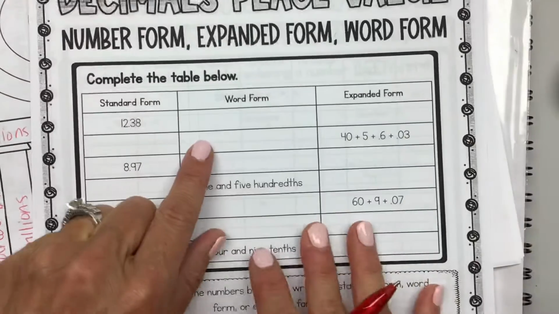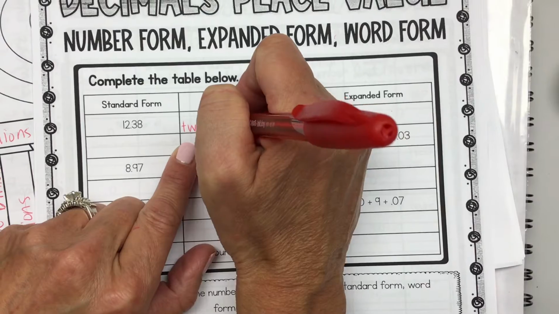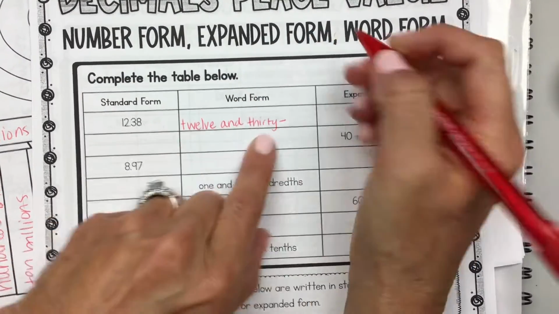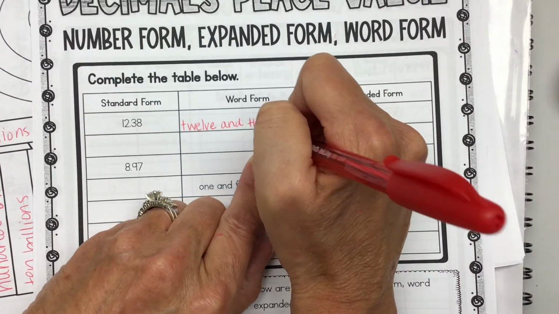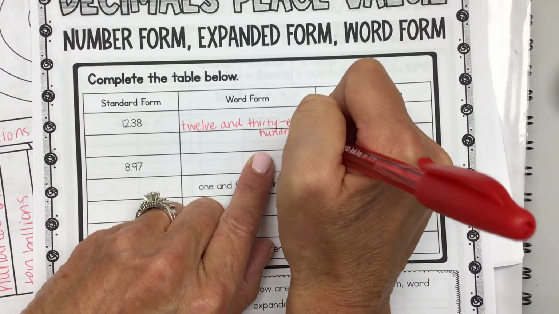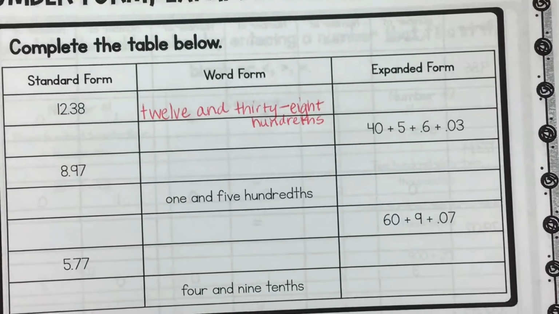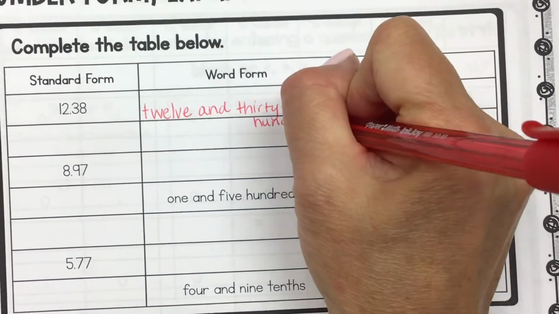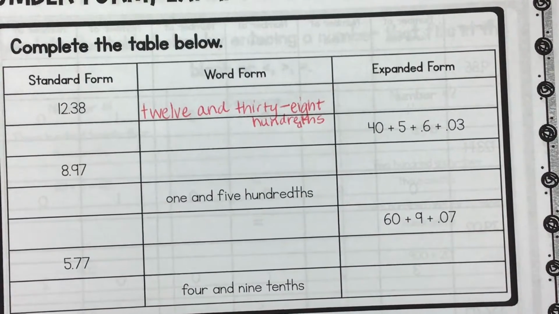Okay, so let's write that out in word form. 12 and 38. Remember that dash? Hundredths. I should have made 2 lines. 12 and 38 hundredths. Oh, and I did not spell hundredths right. Remember, we need to spell out 100 and then add the THS. I'll just stick that in there. I did it. Good job.